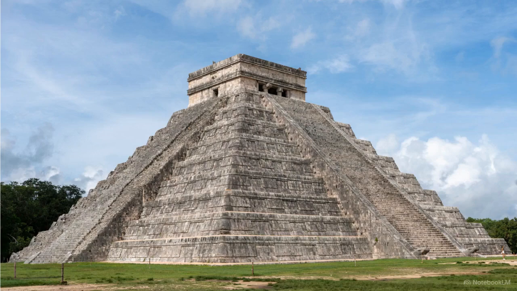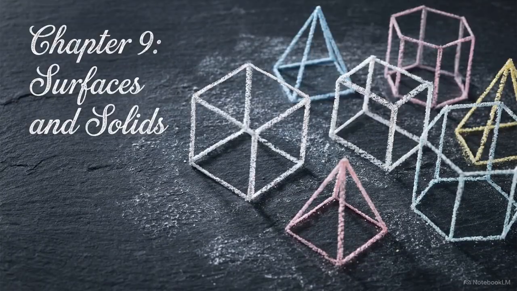Humans have spent millennia building massive stone structures, but the architectural majesty of Chichen Itza is rooted in fundamental three-dimensional geometry. To actually understand three-dimensional space, we have to look past the physical stone and rigorously define the abstract mathematical objects that occupy it. We begin our axiomatic build with nothing, an empty, boundless three-dimensional void.